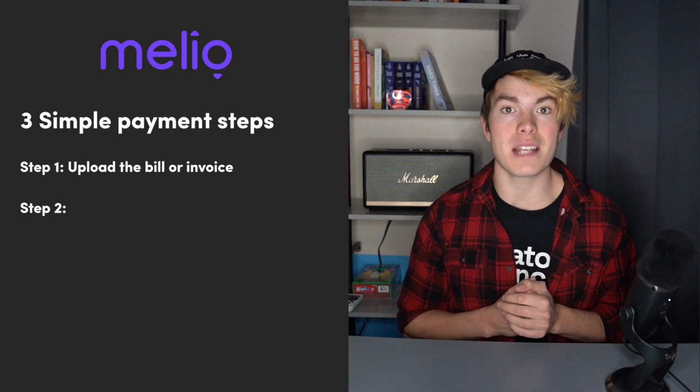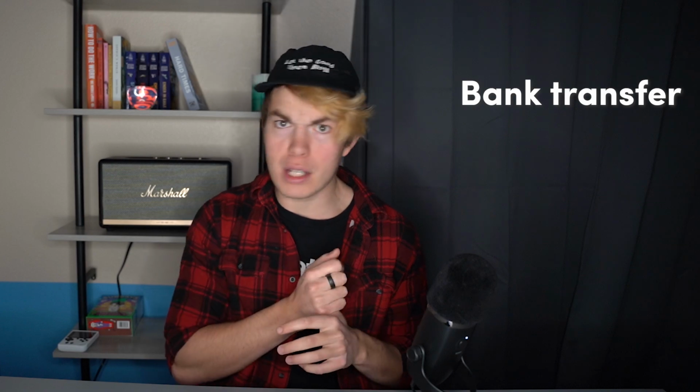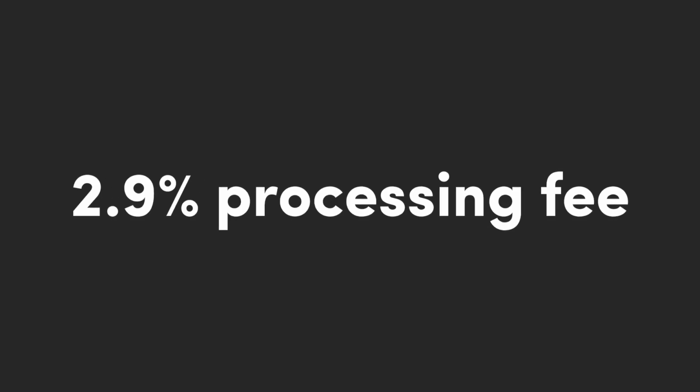Next, once that invoice has been pulled in, you need to choose how you want to pay it. So do you want to use a bank transfer? Do you want to use a credit card, a debit card? Now, one thing I will say here about paying with a credit card is there is going to be a processing fee. So this is one of the fees you're going to want to be mindful of. Again, we'll talk about more of these a little bit later, but there is a 2.9% processing fee if you want to use a credit card to pay on Melio.